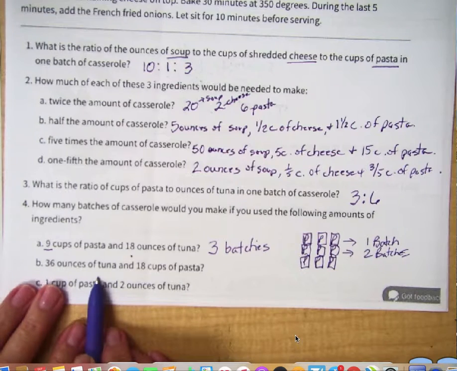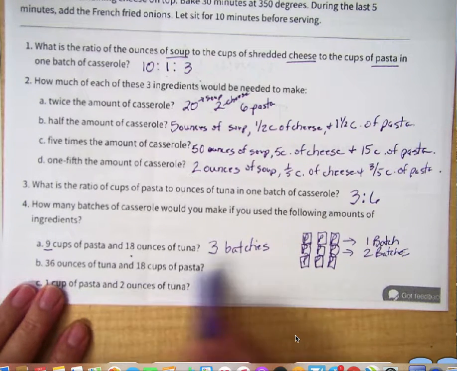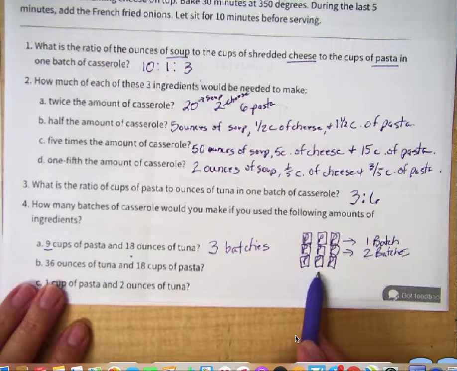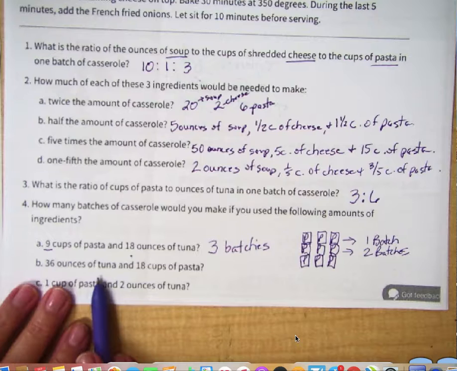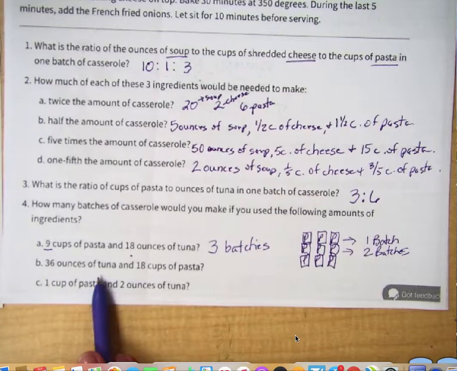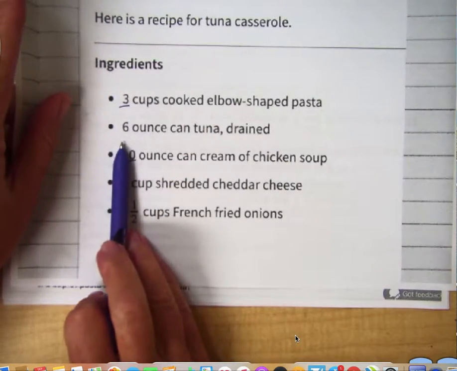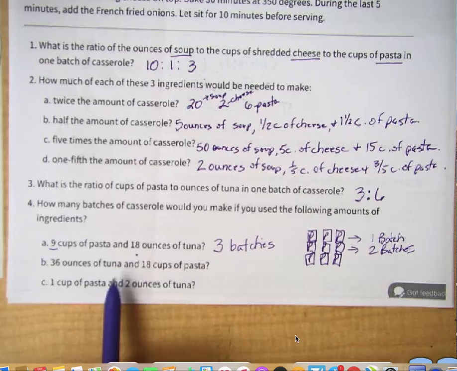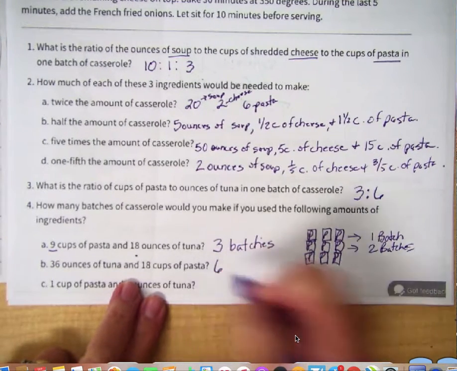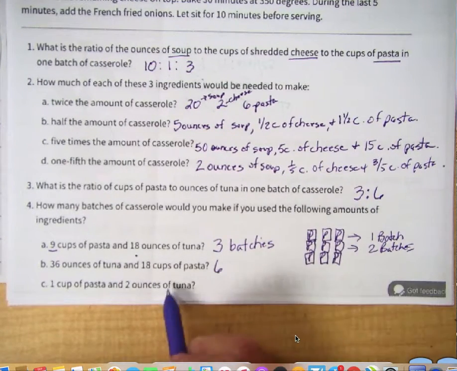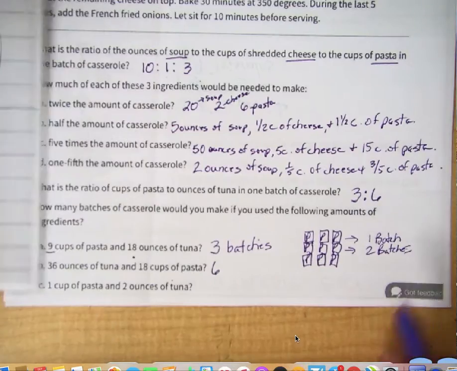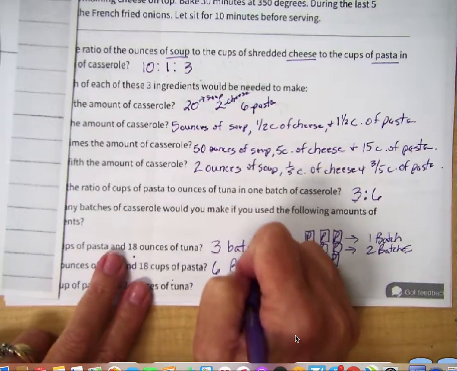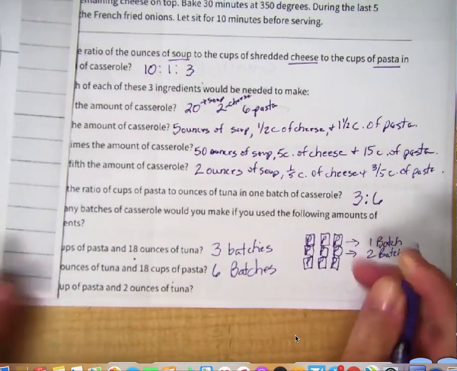36 ounces of tuna. Well, I've already got 9. I'm just going to flip it around. 36 ounces of tuna. Tuna is 6 per batch. So 36 divided by 6, I think is going to be 6 batches. 18 cups of pasta. 18 divided by 3 is still 6. So this is going to give us 6 batches.